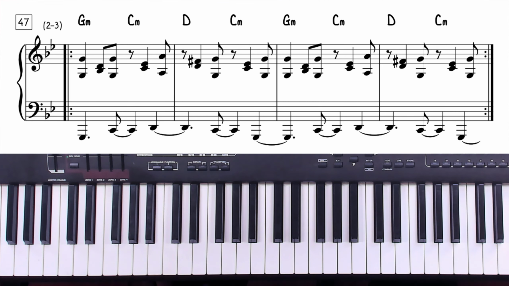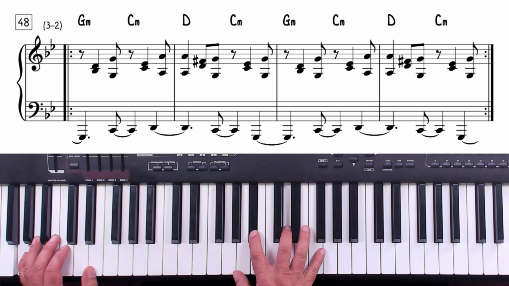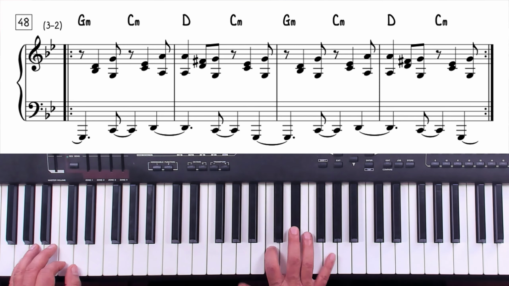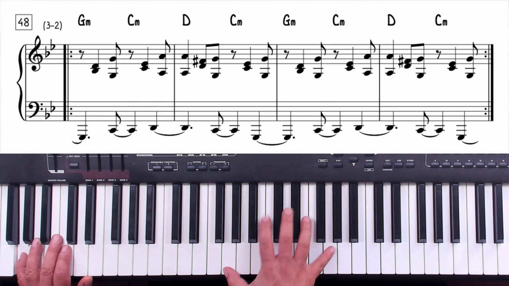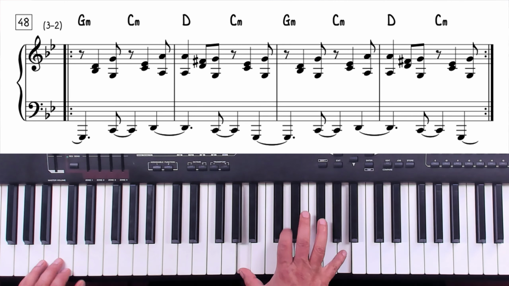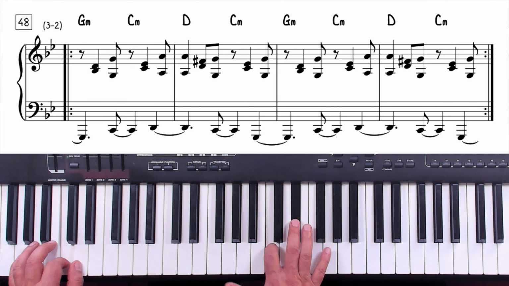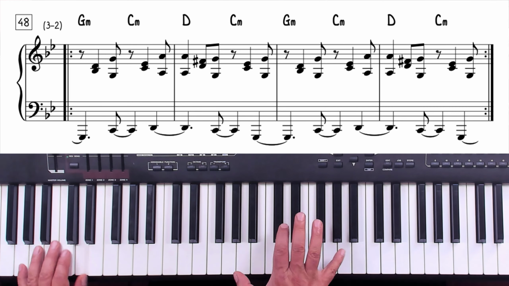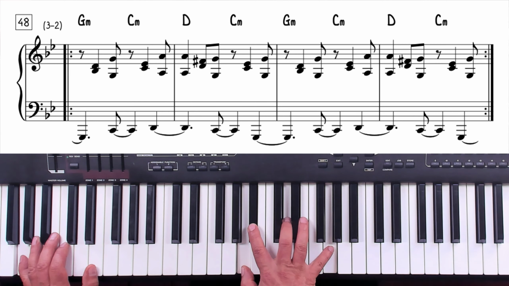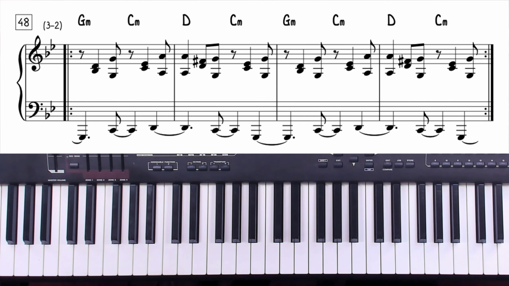And after we feel comfortable with this pattern, we're gonna go here to 3-2 clave. Okay, 3-2 clave. So we have 1, 2, 3, and. Okay, so we're gonna go back and forth between 2-3 and 3-2 clave.